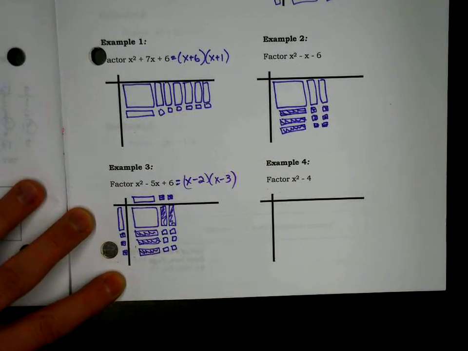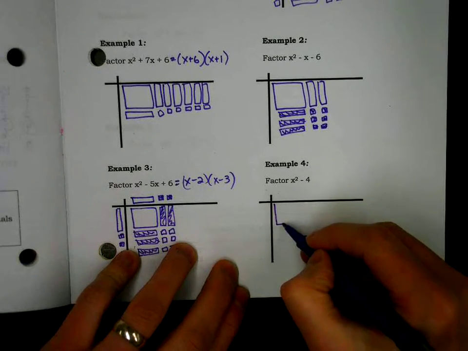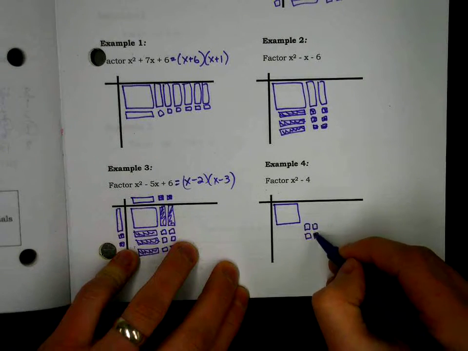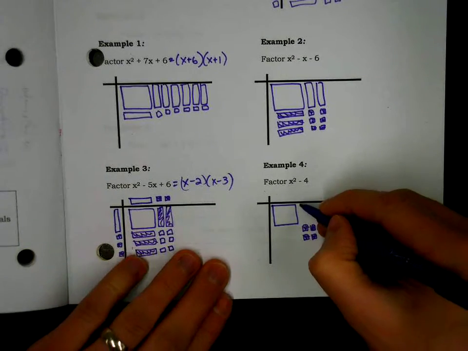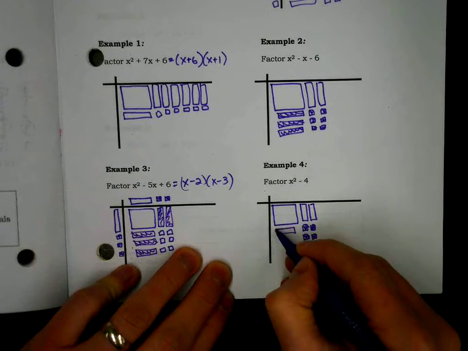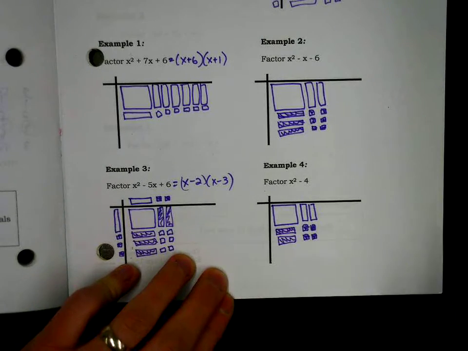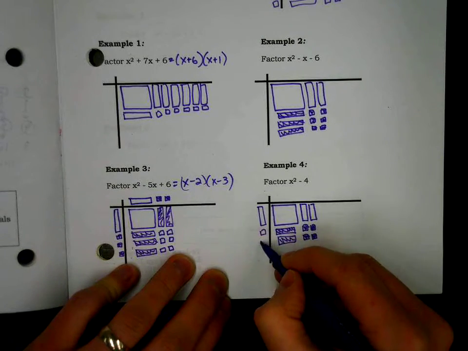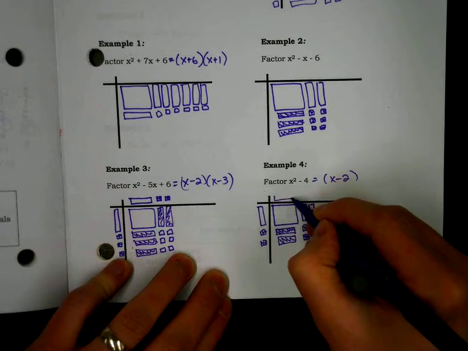And we have an interesting case as well, an x squared minus 4, an x squared and 4 negative tiles. And the result we'd have with this one, the only way this is possible is if we have 2 positive and 2 negative x tiles, which cancel out all the x tiles. That's why there's only an x squared minus 4. So your factors are x minus 2 and, for the top one, x plus 2.